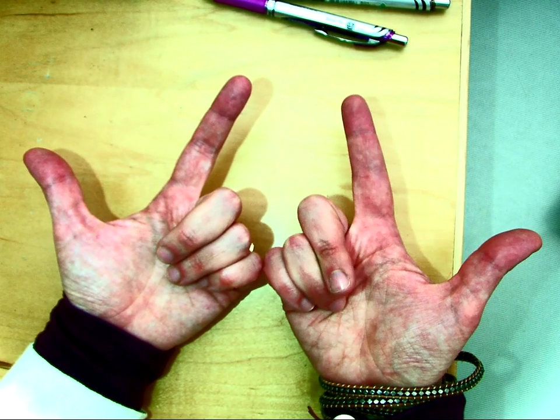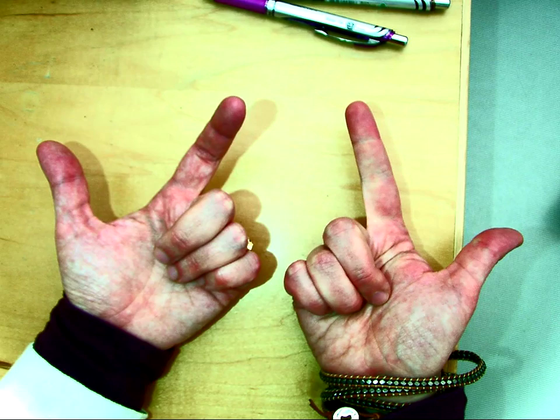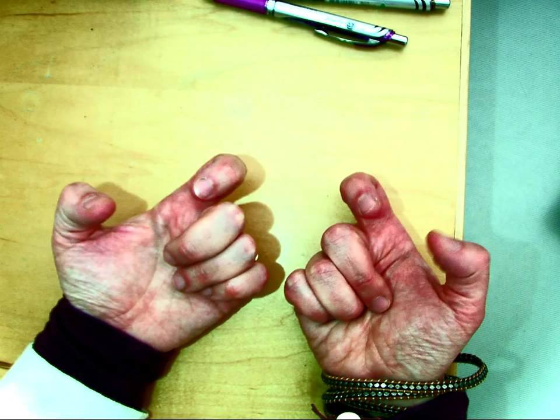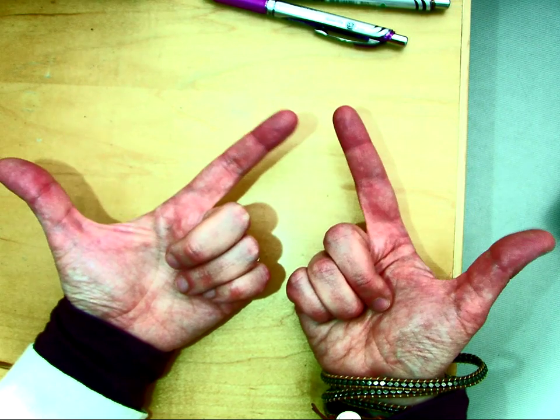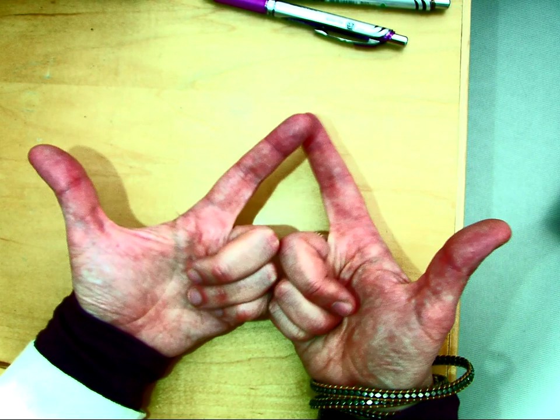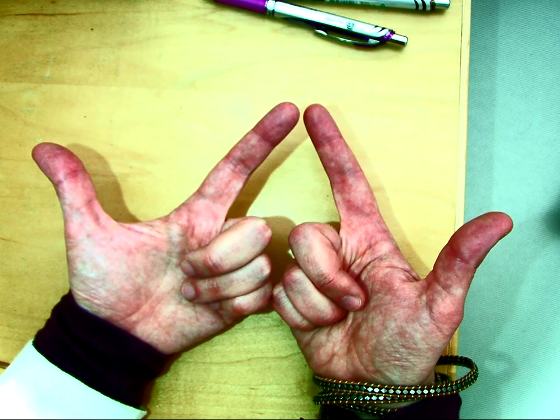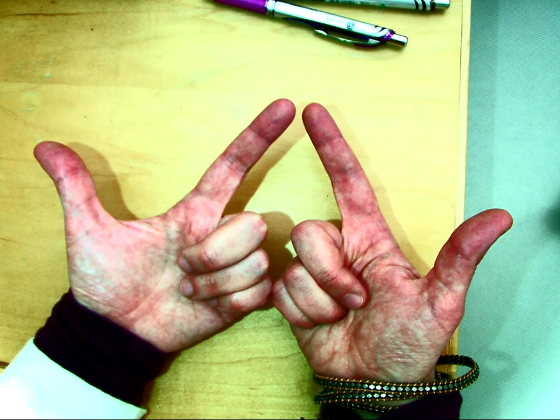Let's try 7 times 7. So this is 6, 7. 6, 7. We're going to add the fingers. So we have 1, 2, 3, 4. And that's our tens digit. We'll multiply the knuckles. That's 3 knuckles times 3 knuckles. 3 times 3 is 9, and we have 49.